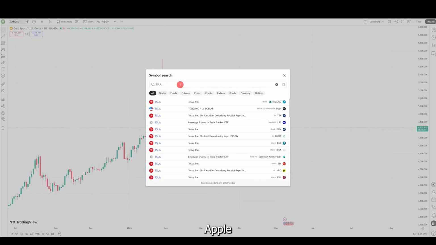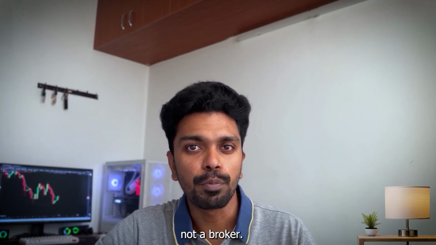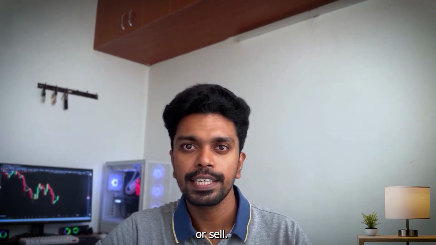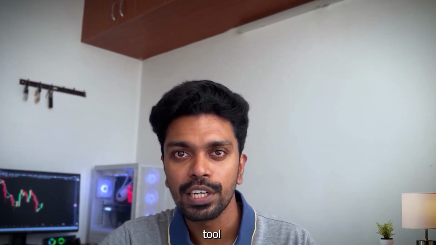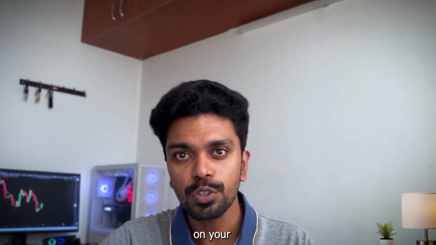Whether you want to look at Apple stock, Bitcoin, gold, euro, or even the Nasdaq futures, TradingView has a chart for all of it. But it's not a broker. You don't have to deposit money into TradingView to buy or sell. It's primarily a research tool. This is where you do the homework before you actually place your trade on your brokerage app.